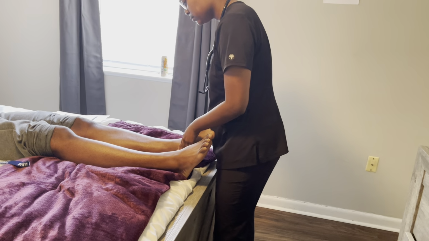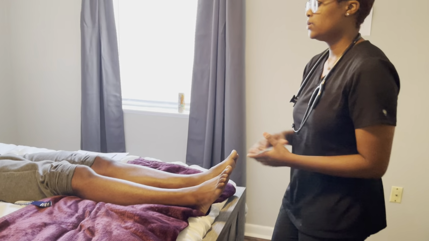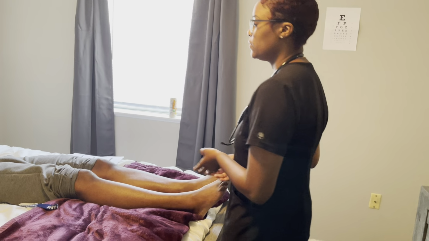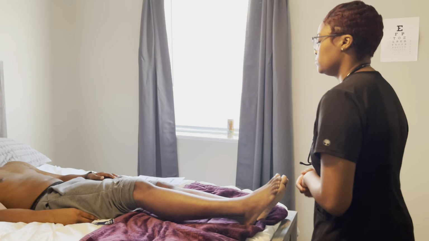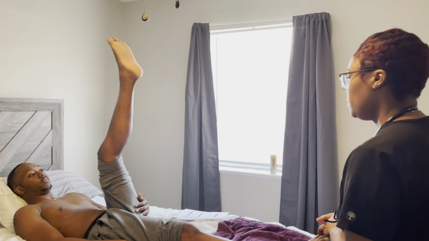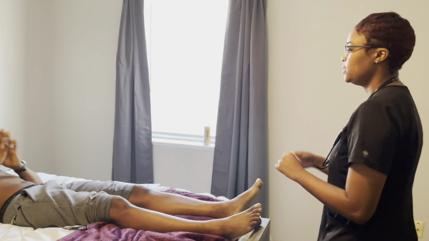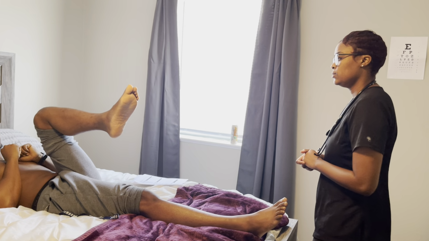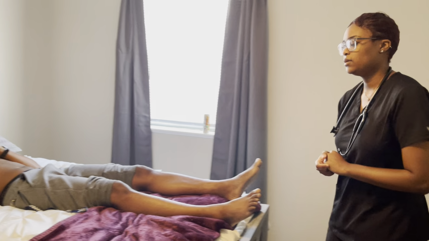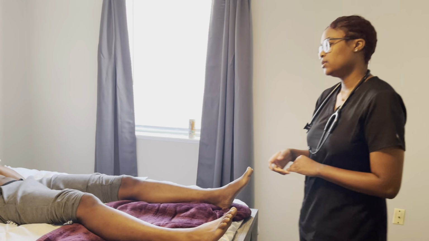Everything looks fine. So next, I'm going to assess the patient's range of motion of the legs. I'm going to get you to raise the leg to about a 90-degree angle for me. That's good. We're going to do each one. All right, that's good. Next, we're going to do a knee to chest of your legs. Okay, and you just do the other one for me. Okay, the patient can extend the legs perfectly well.